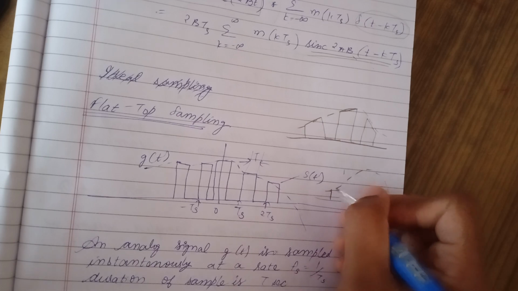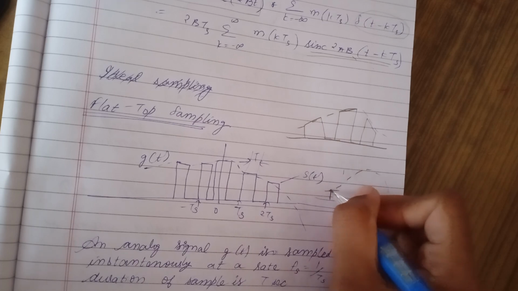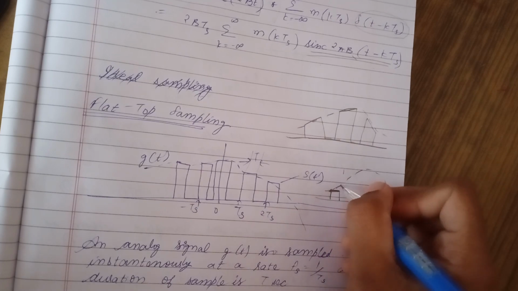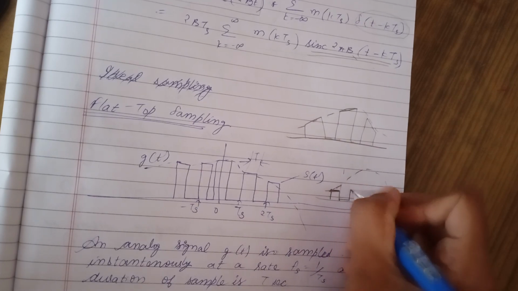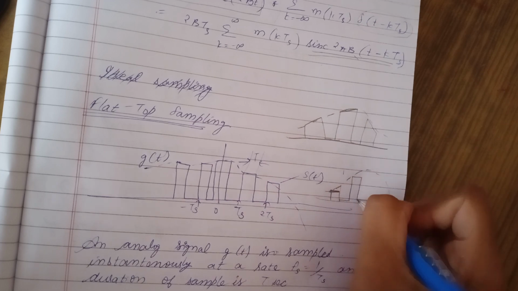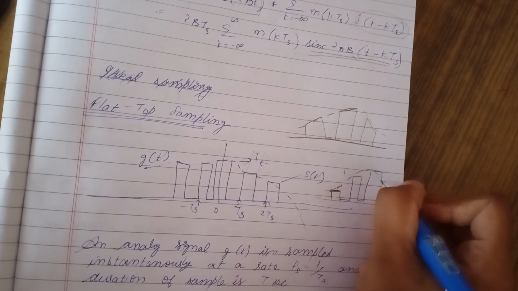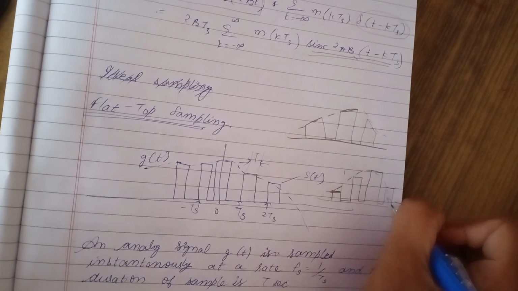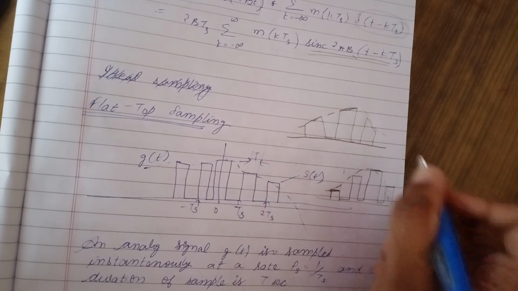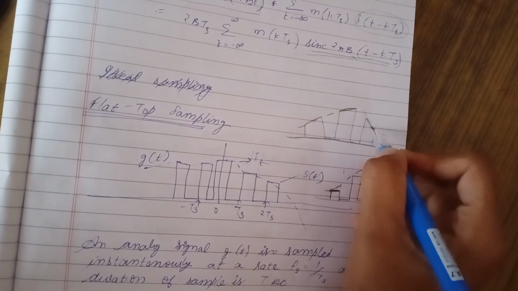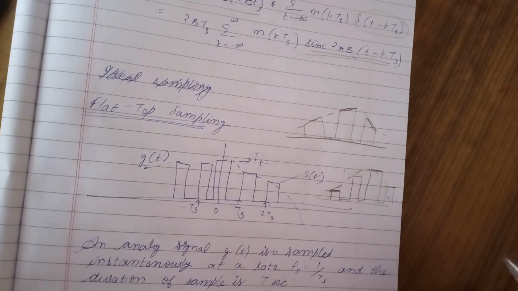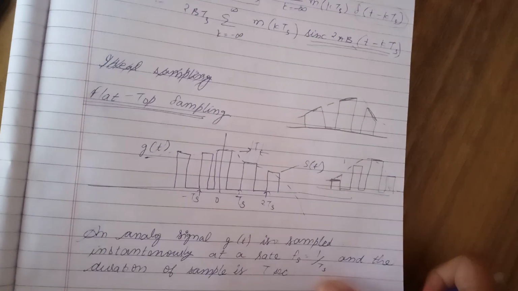It will not raise the amplitude, it will just give you the first amplitude, and then it will be flat. It will not vary like this. So that is why the name flat top. So it will just go like this, it's flat everywhere. But in natural sampling, it was varying with the amplitude. So that's the difference here, that's all.